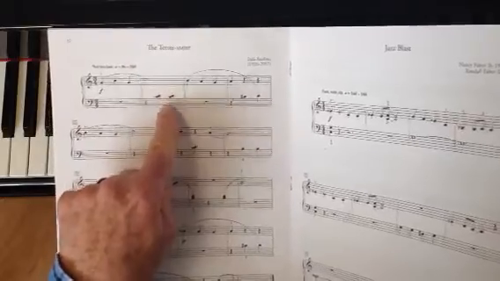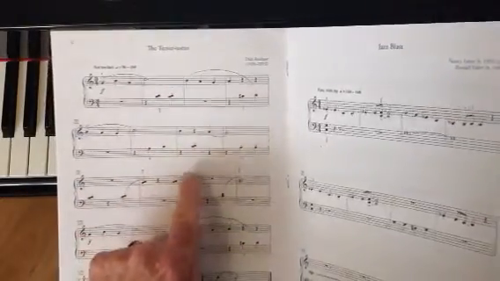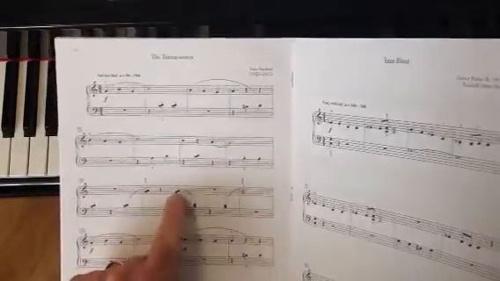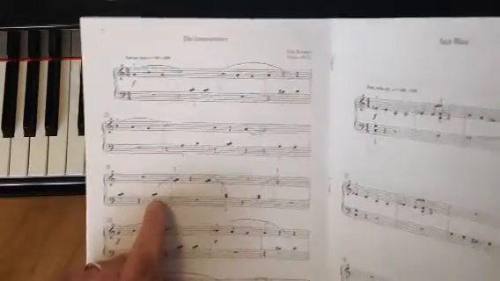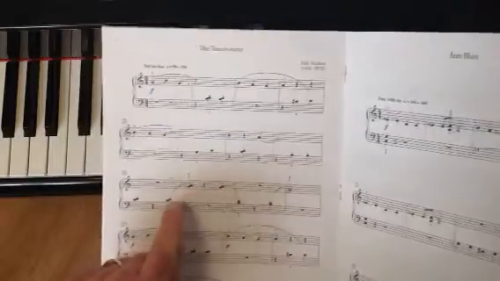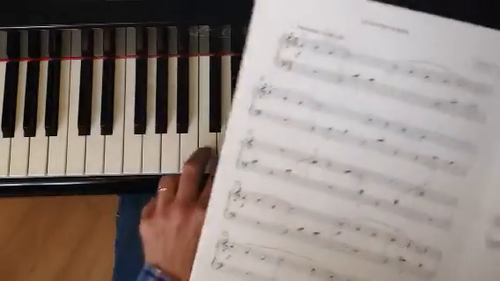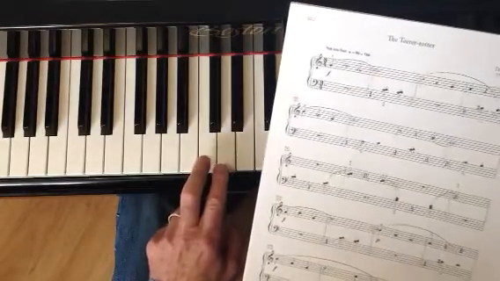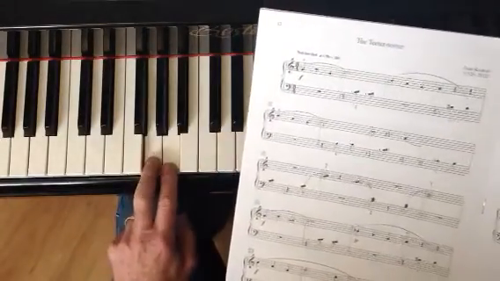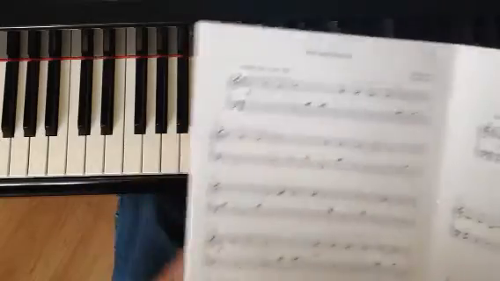They look like this. And I call them butterflies because, I don't know, they look a little bit like a butterfly. So when you're playing that sort of thing, it looks like that on the piano, or like this, and so on.